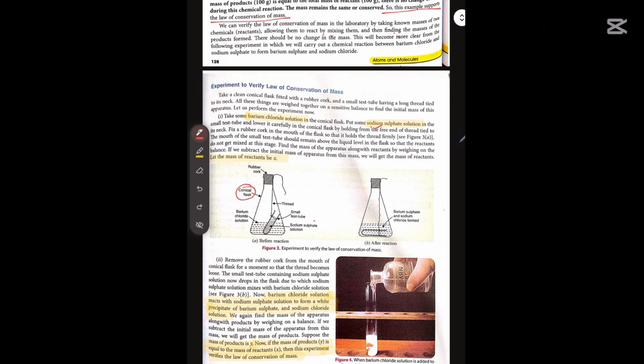This flask is a conical flask. Above there is a rubber cork and this is a small test tube, and we need a thread. This is all we need. Now what are the chemicals being taken? Inside the conical flask we have barium chloride solution. Inside the test tube we have sodium sulfate solution.